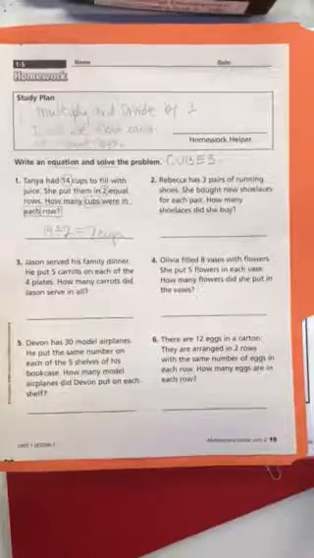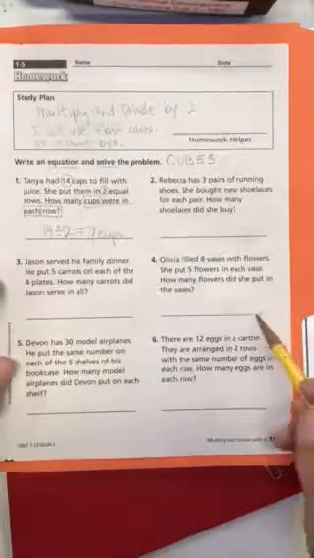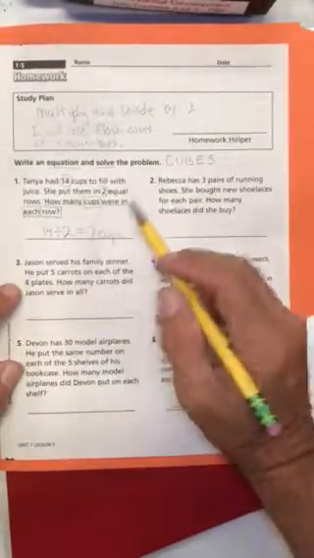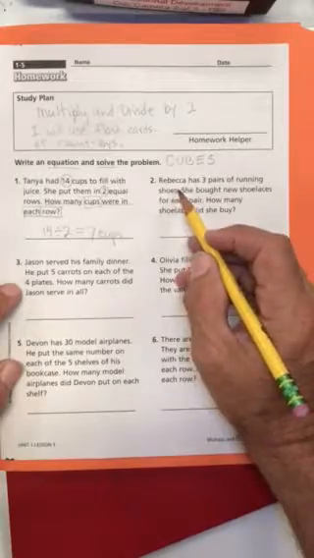This is Mr. Veszpeller, and today's lesson is Unit 1, Lesson 5. I will do some of the lessons just to help the parents at home. We did this one in class. Let's start with number 2.